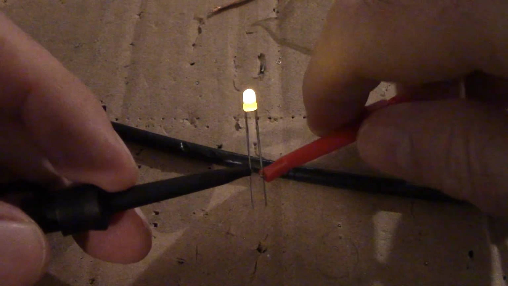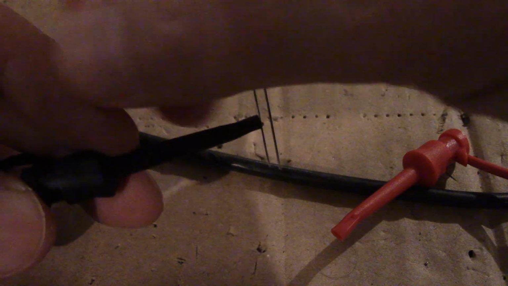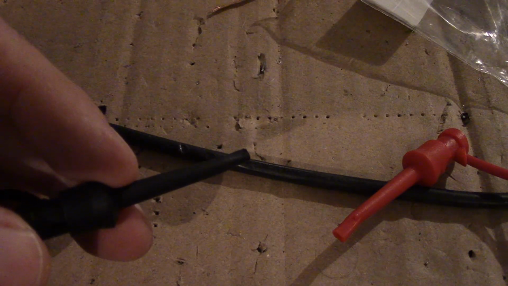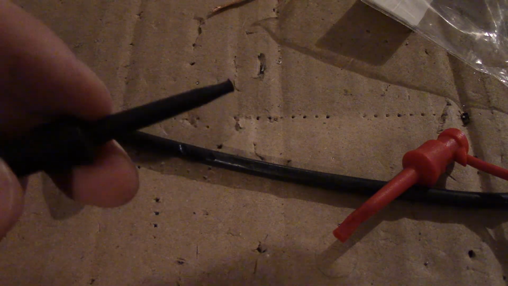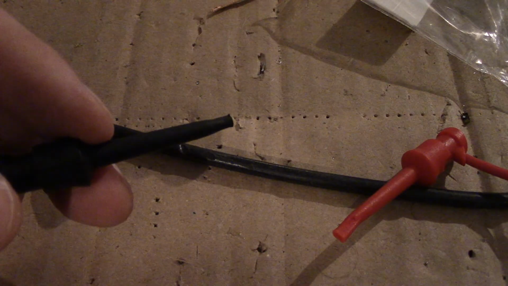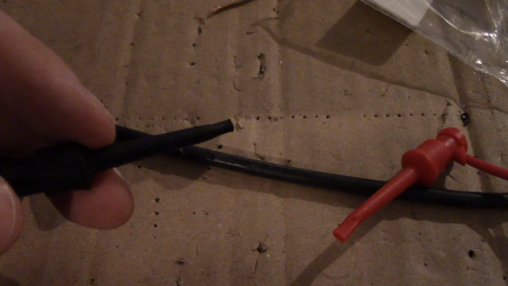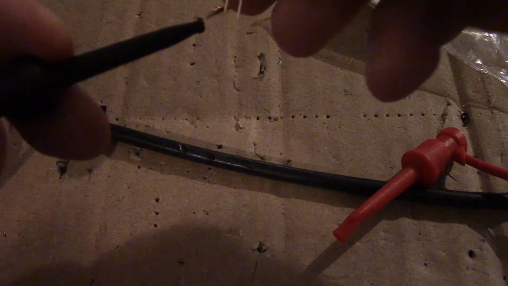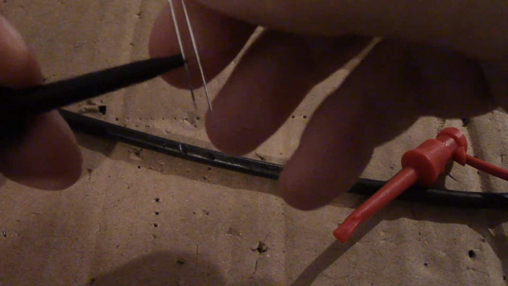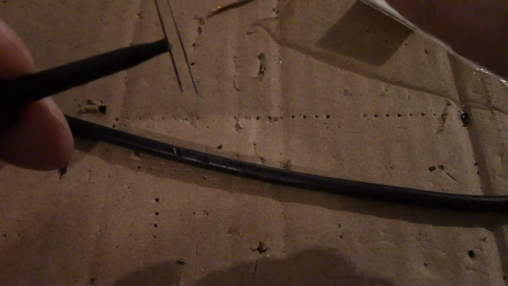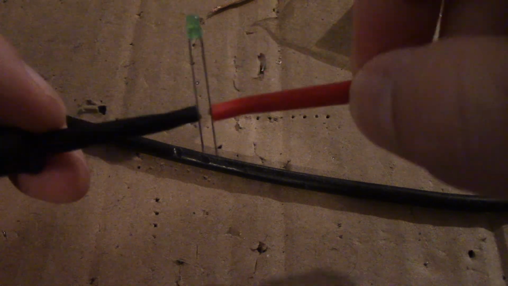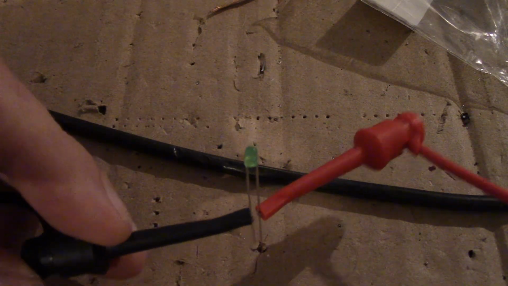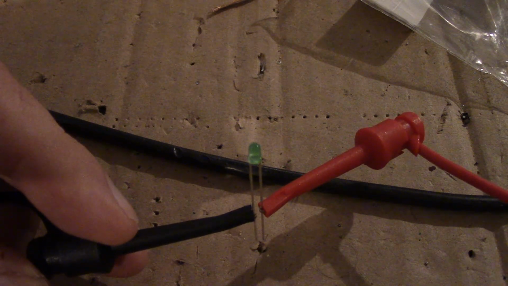Now we can disconnect the power again. Now we're going to go to our green LED, and again it's the same. Oh, first we're going to reset the power supply back to 1 volt. And then we hook up our power leads. And now we're going to start cranking the voltage up on the green LED.